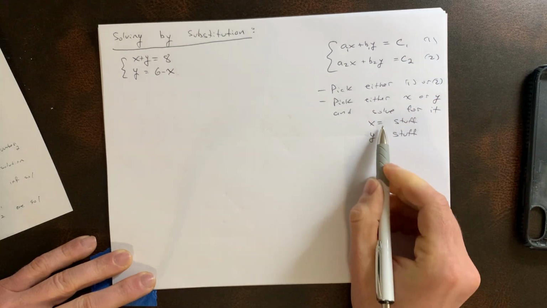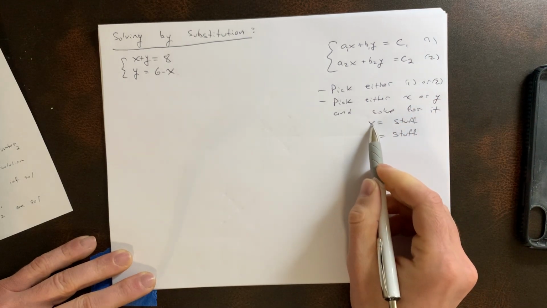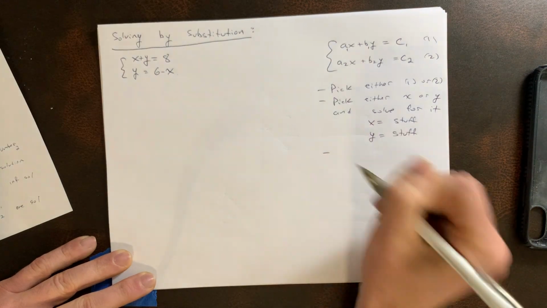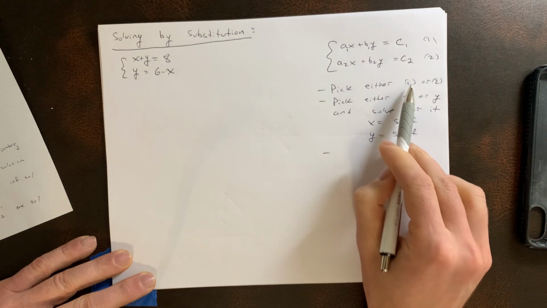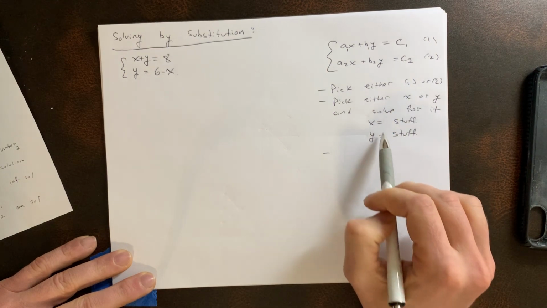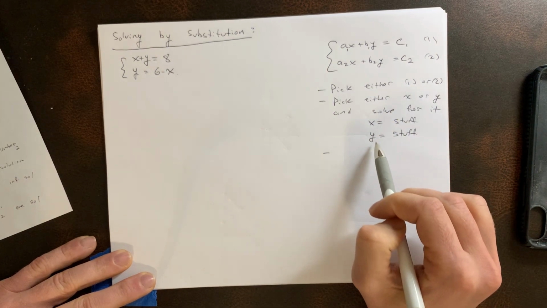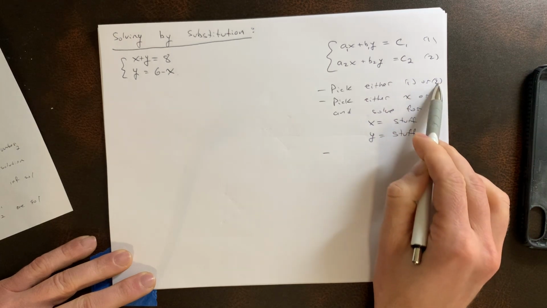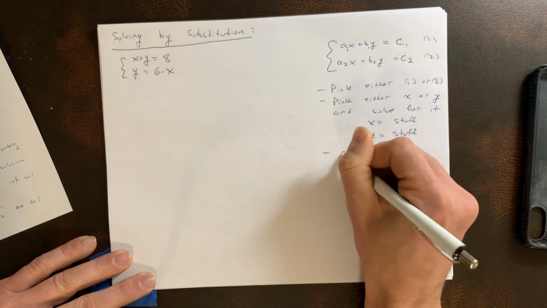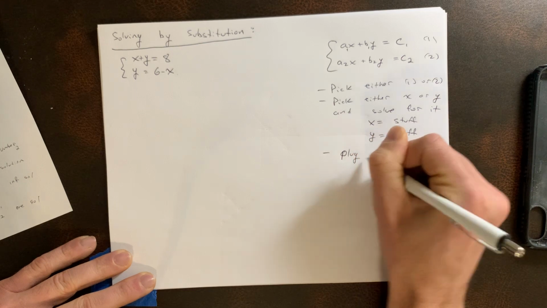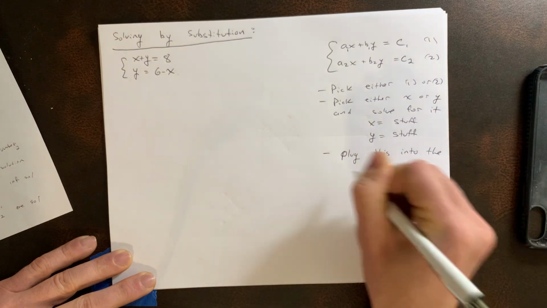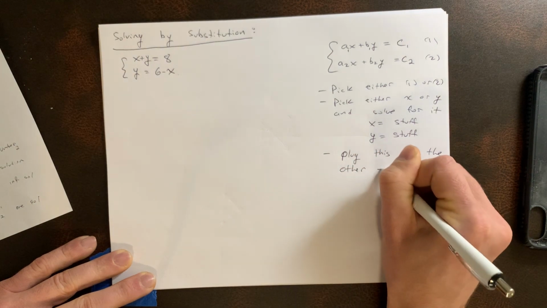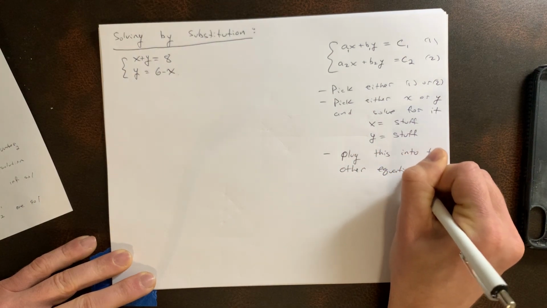Once we solve for that variable, whether x or y, we plug it back into the other equation we didn't choose. Say we chose equation 1 and solved for whichever variable we chose. Then we plug that variable into equation 2, the one we didn't choose, and solve.